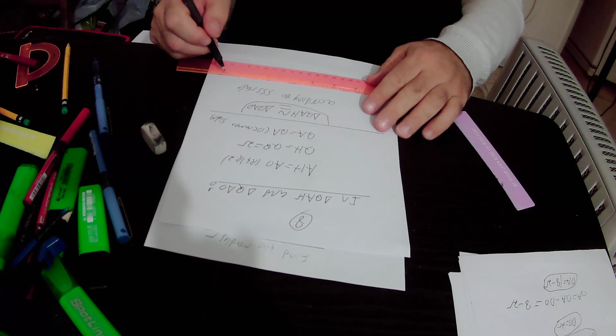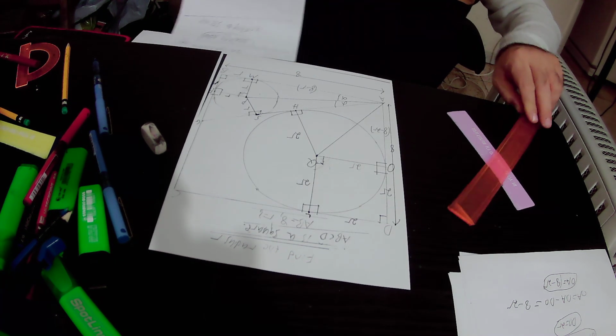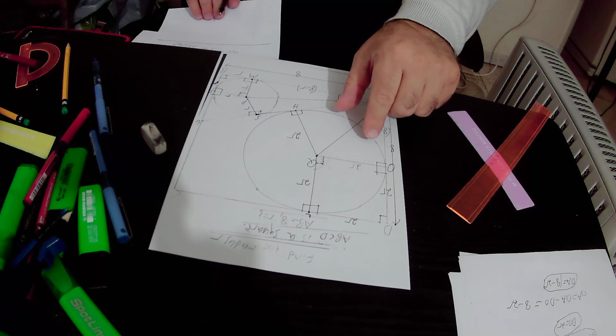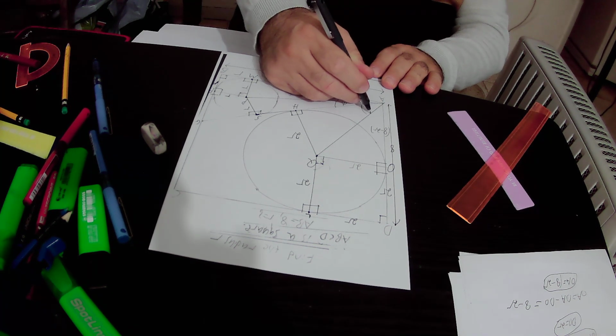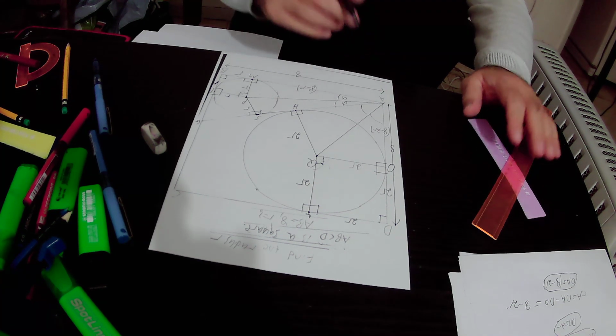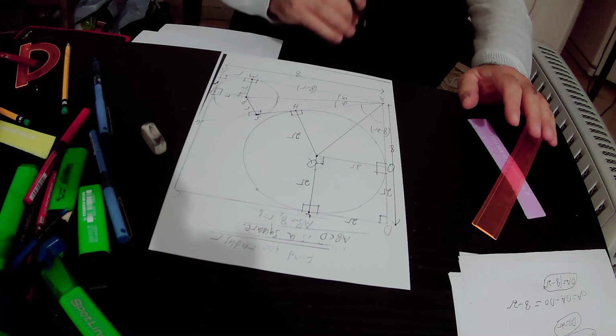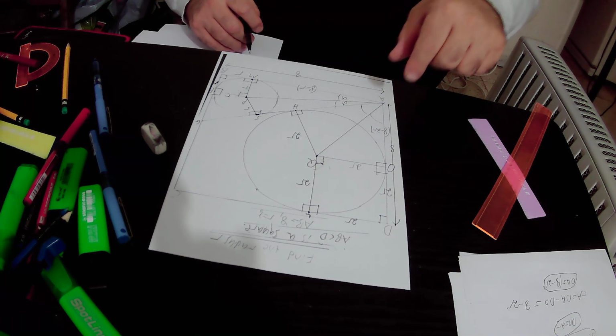And from the fact that those two right triangles are congruent to each other, we will conclude that those two angles are equal to each other according to the rule that corresponding angles in congruent triangles are equal.